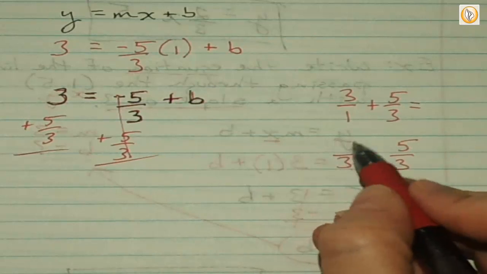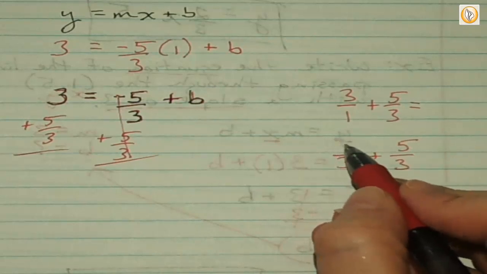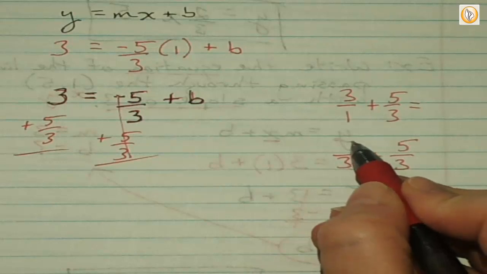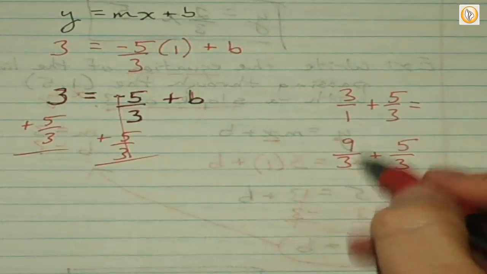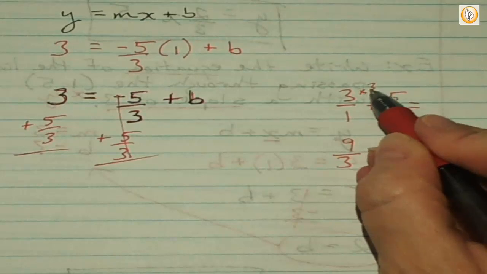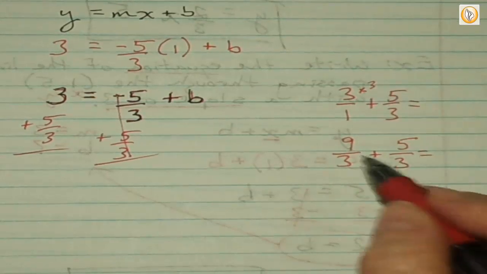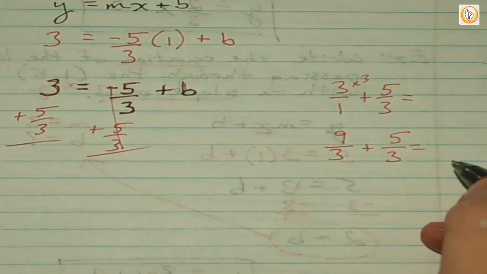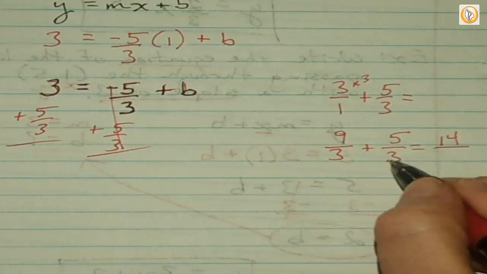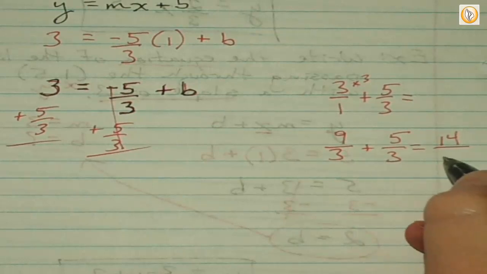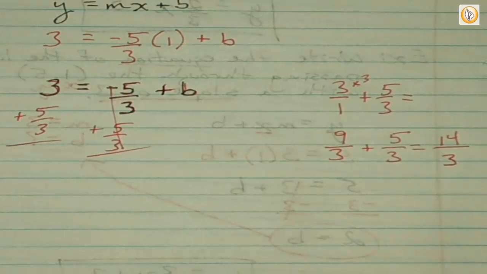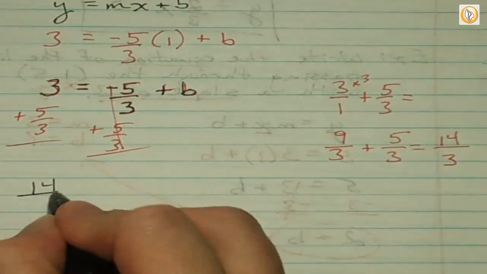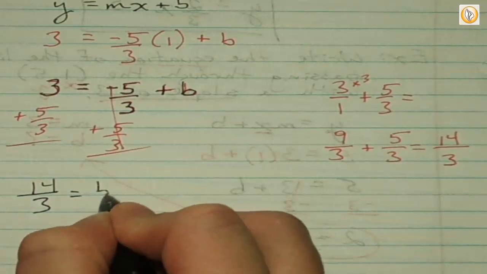What is the new numerator, Sophia? 9, because 1 goes into 3 three times, so 3 times 3 is 9. So 9 plus 5 is what, Morgan? 14. And do we do 3 plus 3? No, we don't. Very good. We just leave it. So then what I have is 14 over 3 equals b.